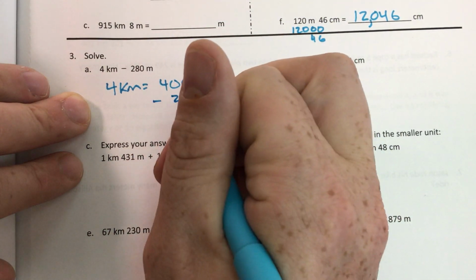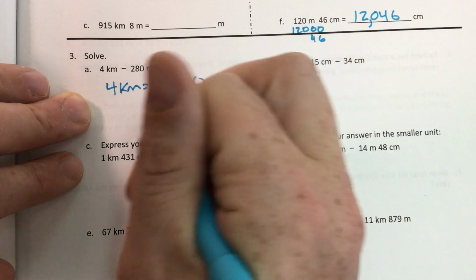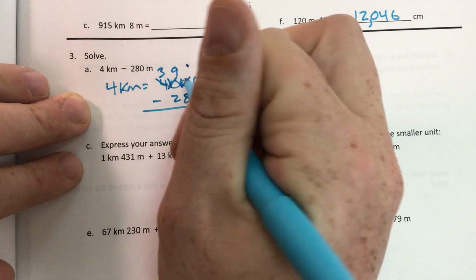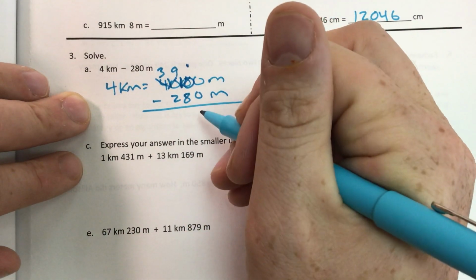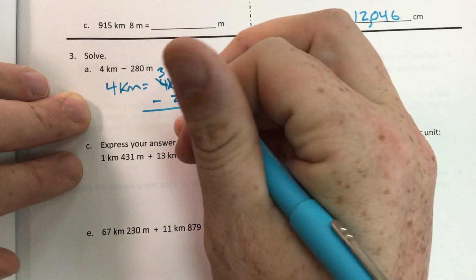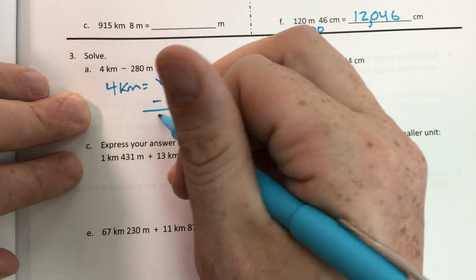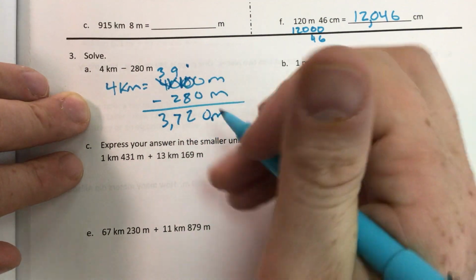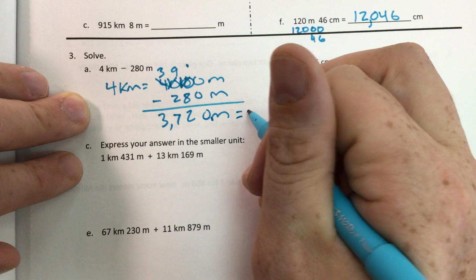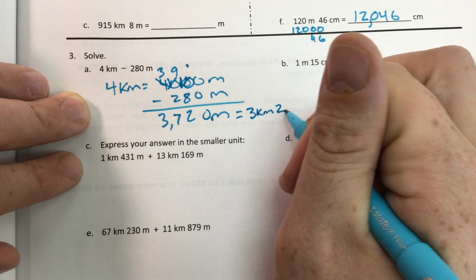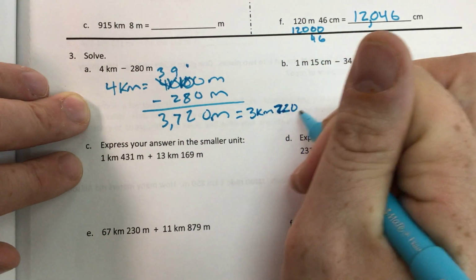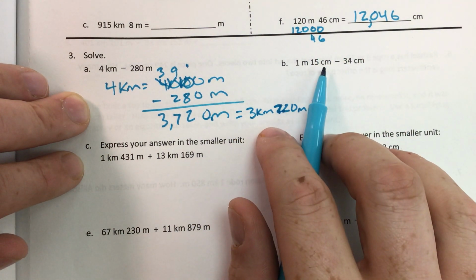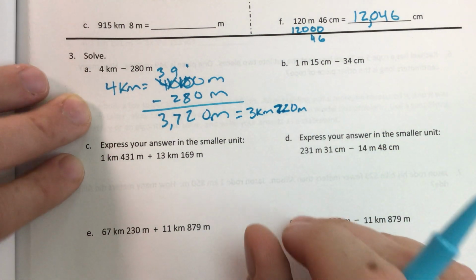So when I go ahead and subtract 280 from the meters, I know I'm going to need to borrow. 0 and 0 is 0, 10 minus 8 is 2, 9 minus 2 is 7, 3 minus nothing. So we would have 3,720 meters. I could also, just for interest's sake, write 3 kilometers, 720 meters, okay? Same type thing, I would move these meters into centimeters and then do the subtraction problem.